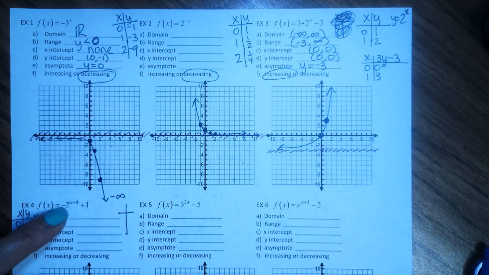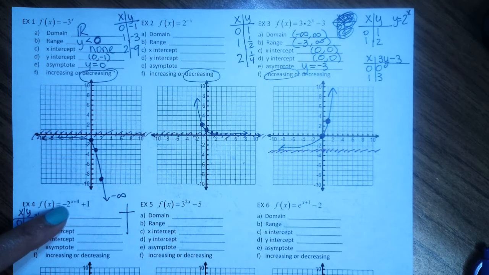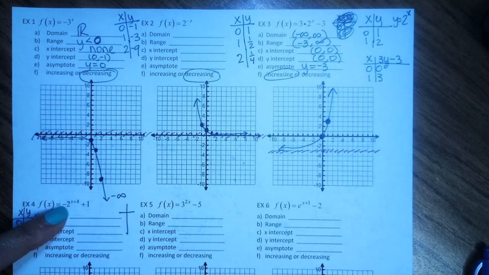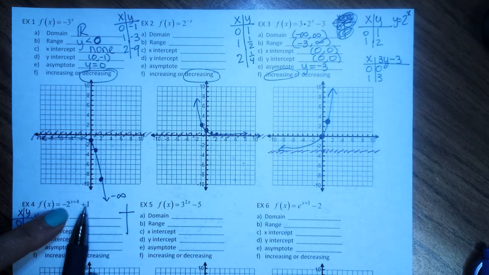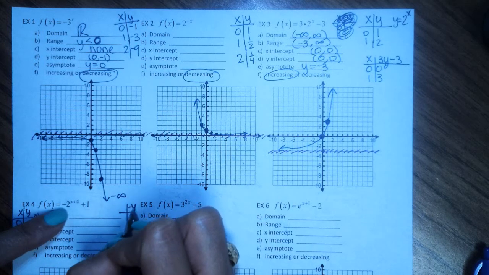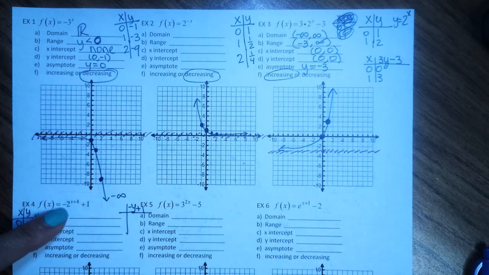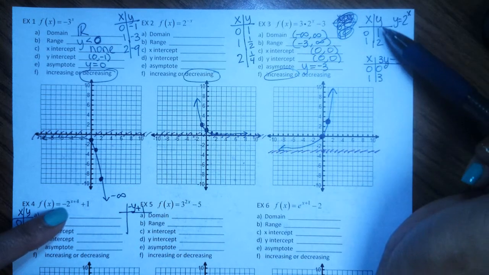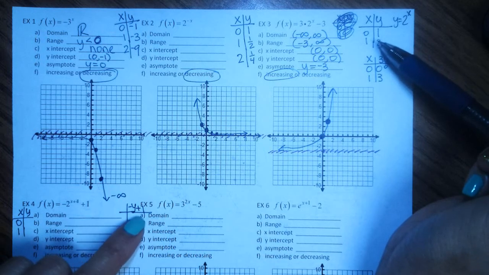Because there's a negative in front of the base, that's a vertical reflection, so reflection over the x-axis. And because there's a +1, that's another vertical shift. So here I'm going to put negative y plus 1, because we need to take the parent points, which are 1 and 2, multiply them by a negative and add 1 to them.